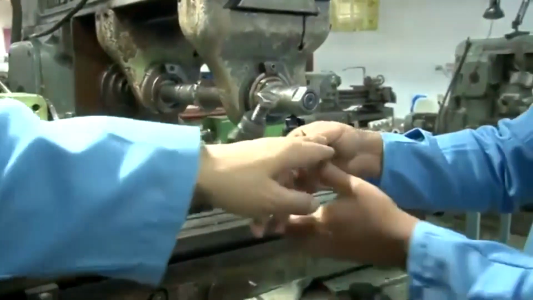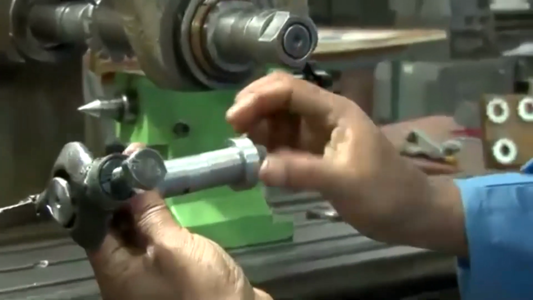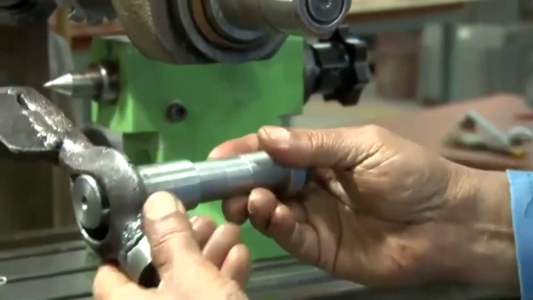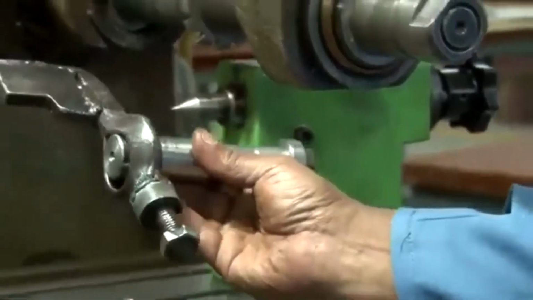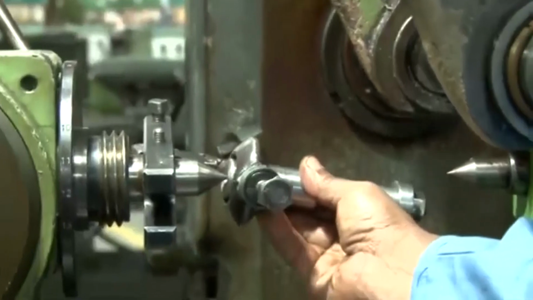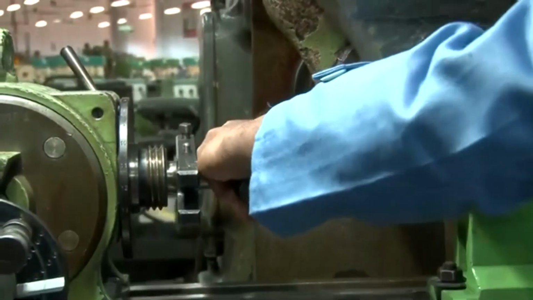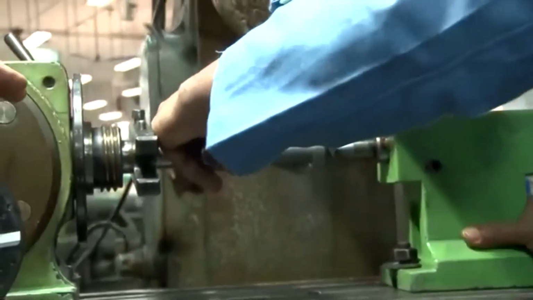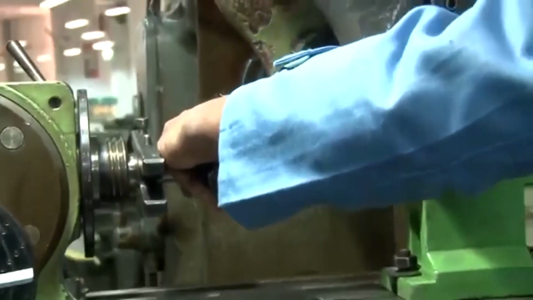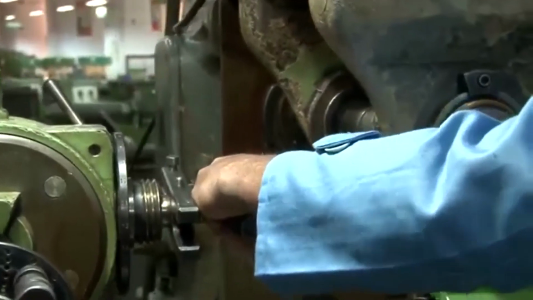This is the workpiece, on which the gear teeth will be cut. The whole attachment with the dog carrier is mounted between the centers. One end will be attached to the dividing head, and the other is on the vise.